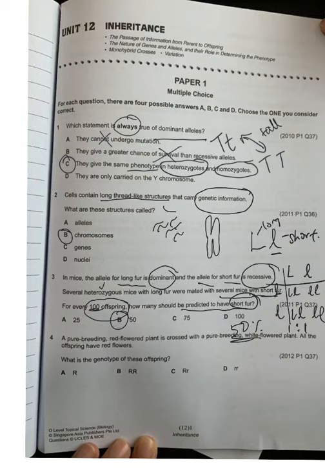Question 4. A pure breeding red flowered plant is crossed with a pure breeding white flowered plant. All the offspring have red flowers. So let's call the red one RR, because all are red, and the white flower one small r, because they are pure breeding. Pure breeding means they are homozygous. So what is the genotype of this offspring?